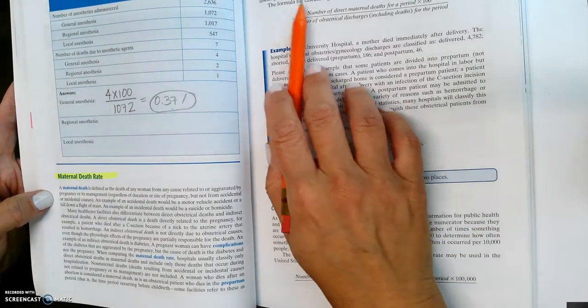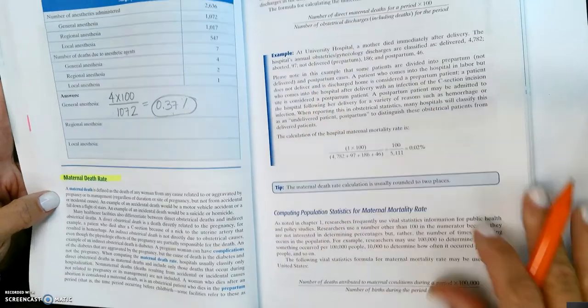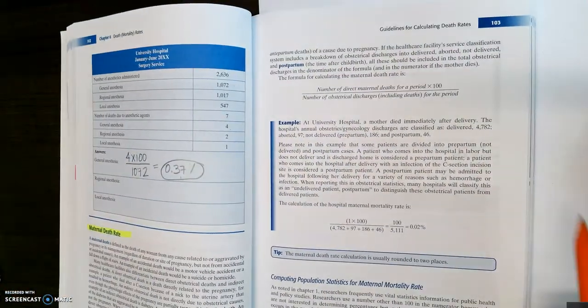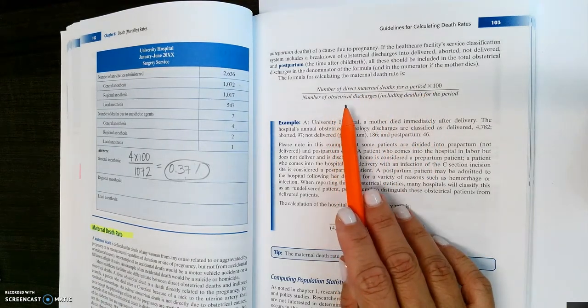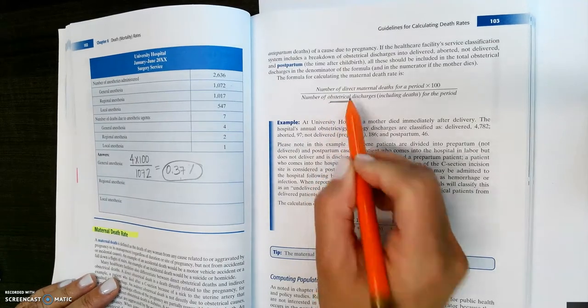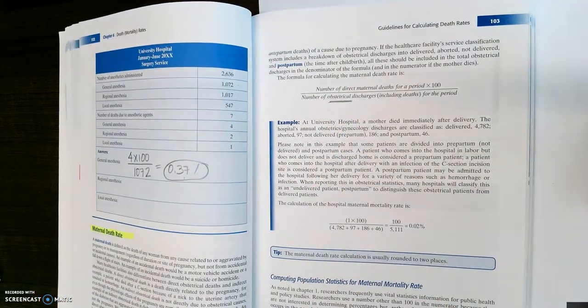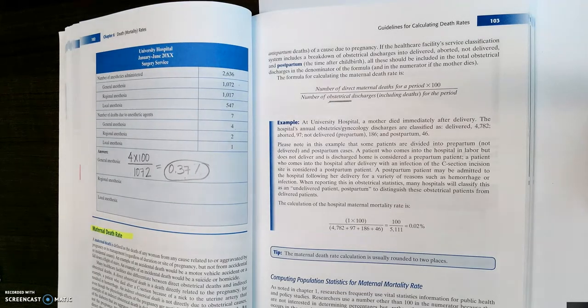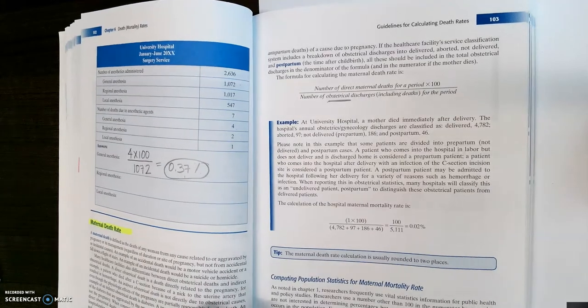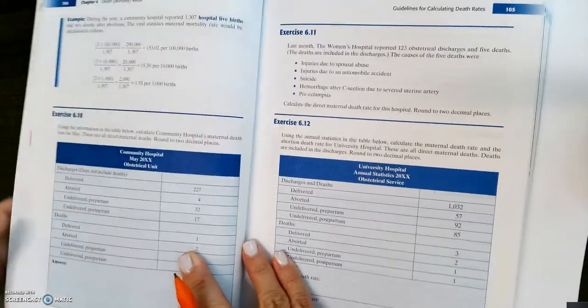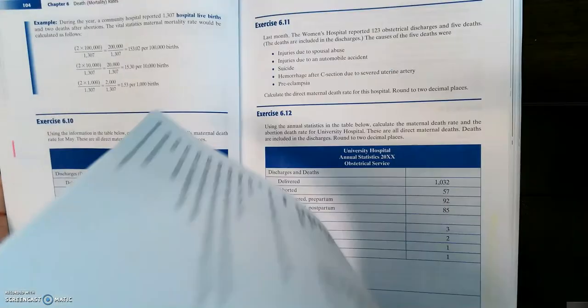So you've got your formula for maternal death rate. Oops, I'm sorry. Over here on page 103. So it's the number of direct maternal deaths for a period over 100 over the number of OB discharges, obstetrical discharges, including deaths for the period. So that's going to be super important that if you're given a total number of discharges that you actually have to go look for the OB discharges to be able to calculate this formula. Luckily for you, I believe in the chapter you're only given OB discharges, so that's super nice. On your homework, it might not be that easy.